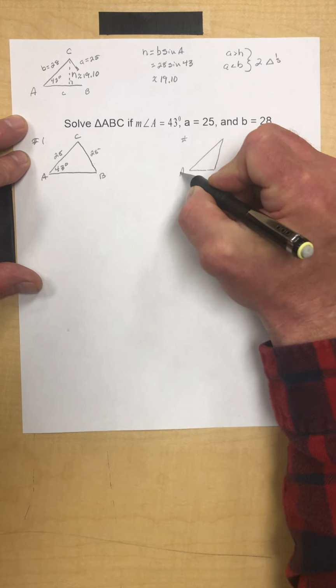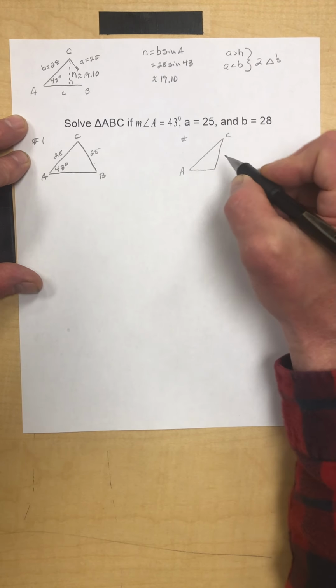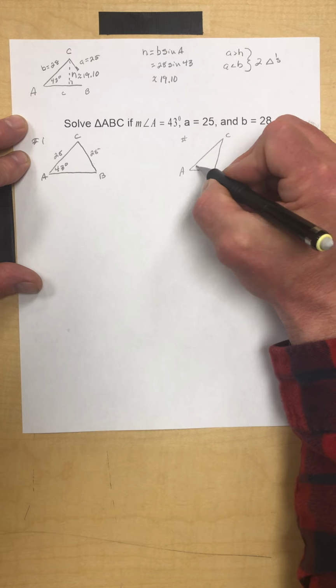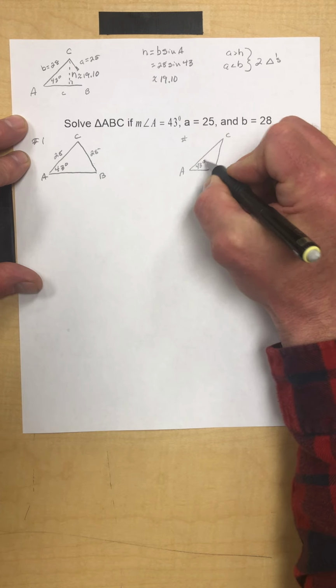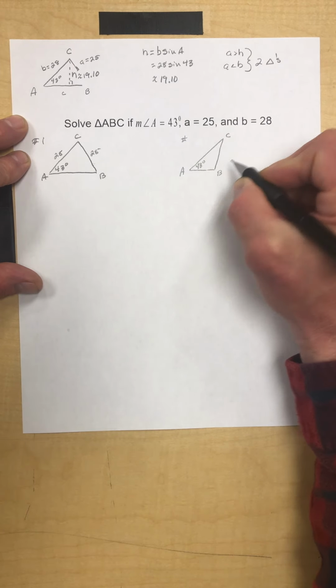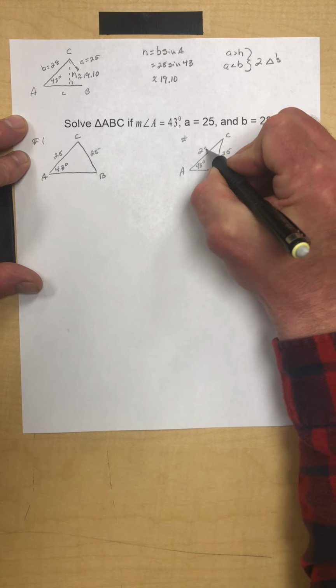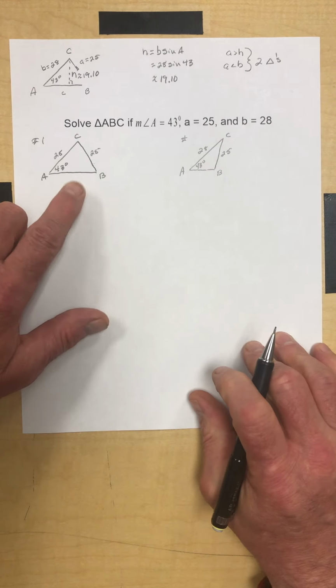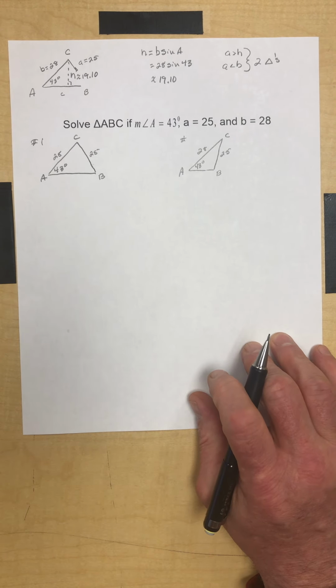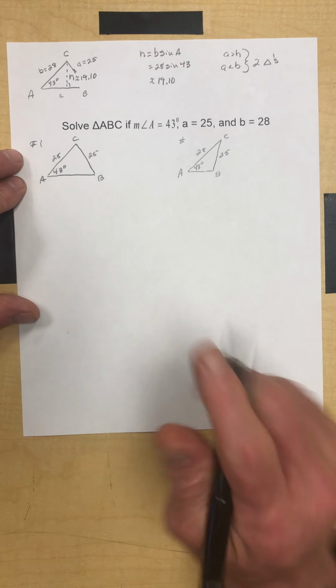It might look something like this. So we have our little a, our angle A, which is 43 degrees, C, B, and we've got 25 and we've got 28. So we're going to go back here and solve this triangle. All right, so let's see.